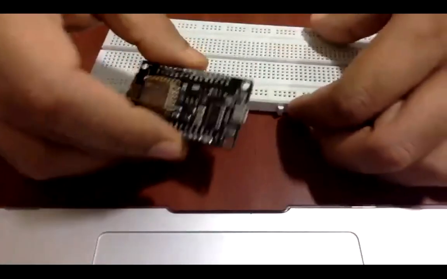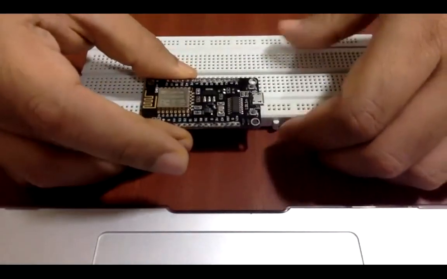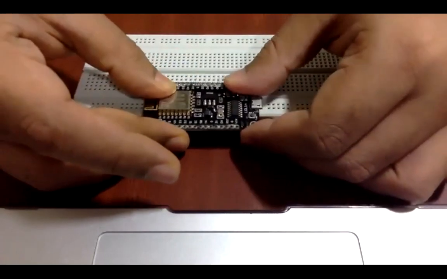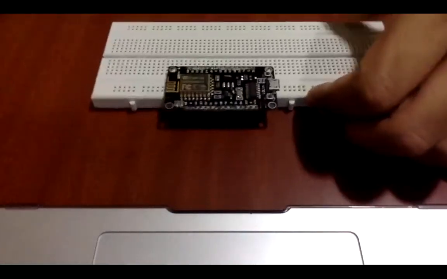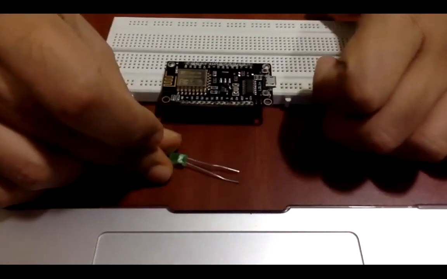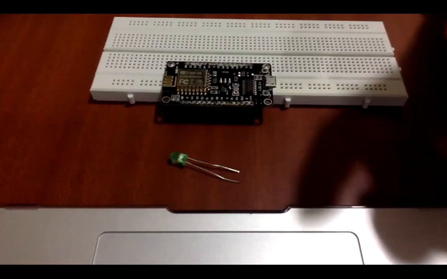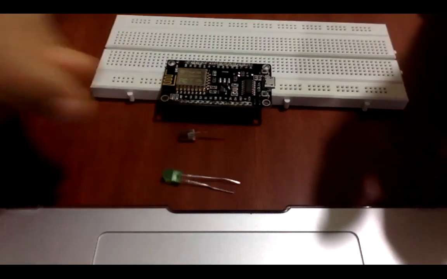So this is the board I have. I'll put the board into the breadboard. Okay, so I have done it. Second, I'll take two LEDs. Let's say this is one LED and this is another LED. So I'm taking two LEDs here.